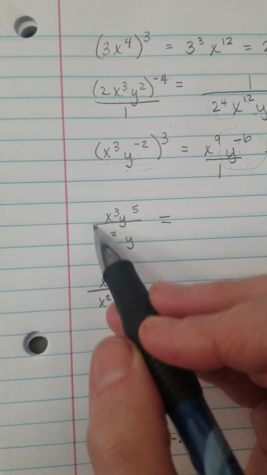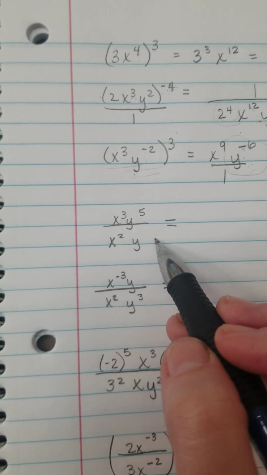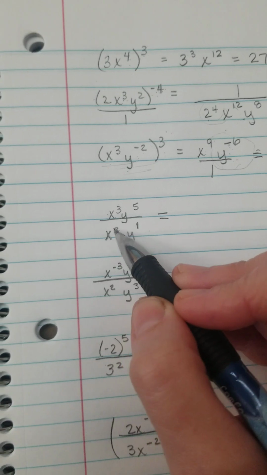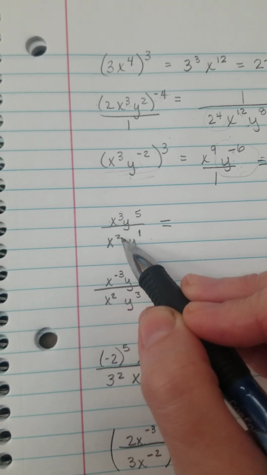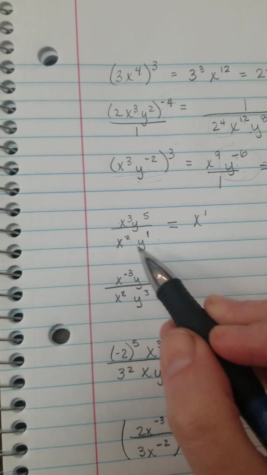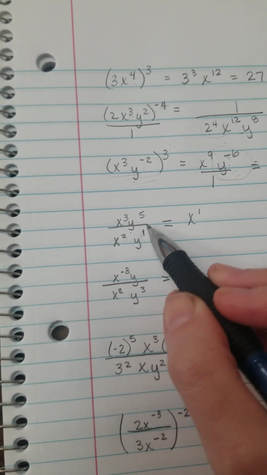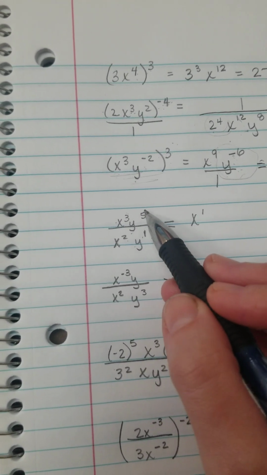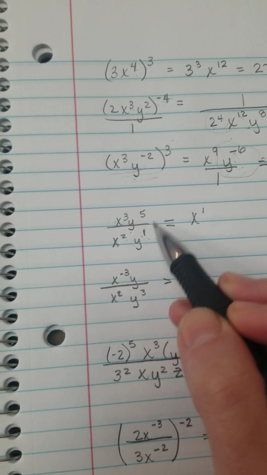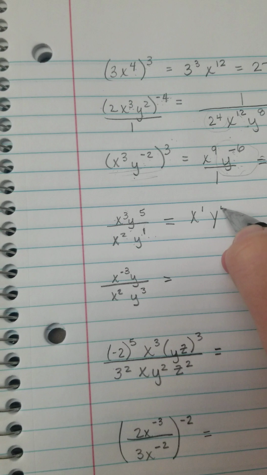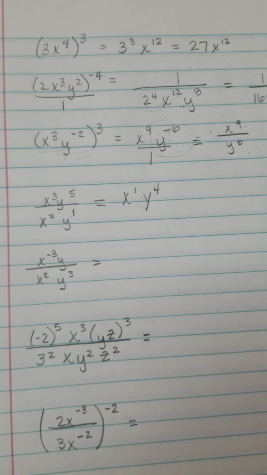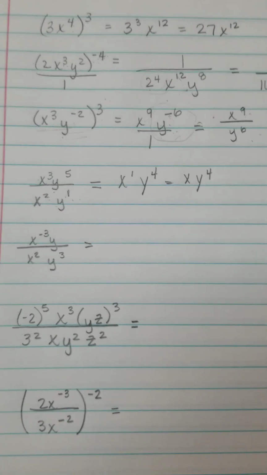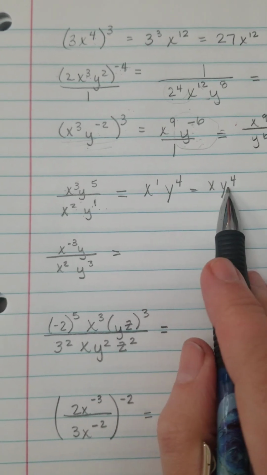All right, now we got this one. It's more of a division problem now. So we're going to try to put things together. Remember that when we divide, we subtract the exponents. So x to the third over x to the second is x to the 3 minus 2, which is a plain old x to the 1. Y to the 5th over y to the 1. And remember that 1 might not be written there. So if they don't tell us it's to the first, we assume it's to the first. Y to the 5th divided by y to the 1st is y to the 5 minus 1, aka y to the 4th. And we're finished with that one. We could write it as just plain x y to the 4th because we don't have to have the to the 1st. But either one of those would be a right answer.